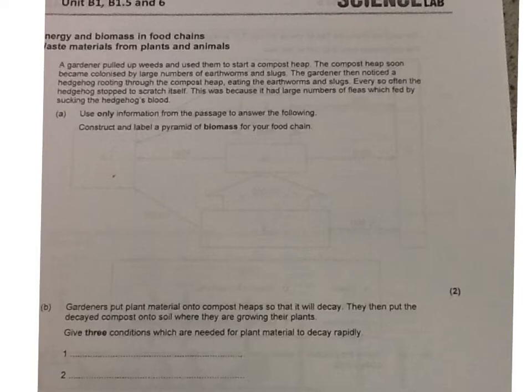So what you need to do for this one, you need to identify from the question what the organisms are in your food chain. So we're just going to have a quick look back for the question. So it says, a gardener pulled up weeds and used them to start a compost heap. So we know that at the start of every food chain there must be a plant, and in this case the weeds are the plant. So you've got your weeds, which should be at the base of your pyramid of biomass. Okay, so that'll be weeds. Apologies for the untidy handwriting. Okay, so we've got weeds first.